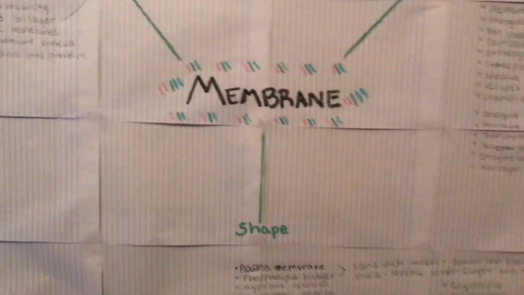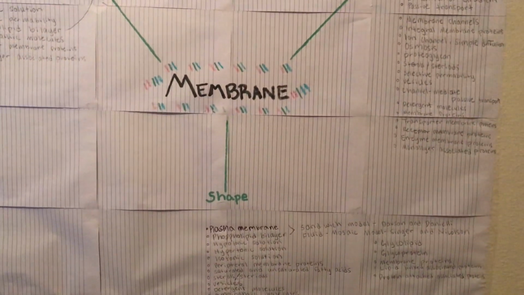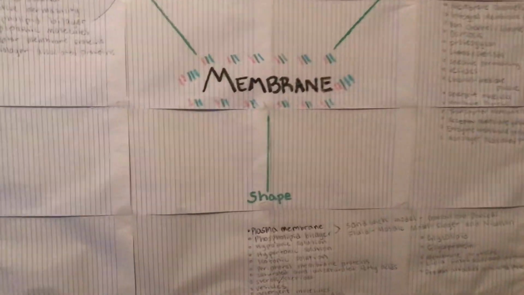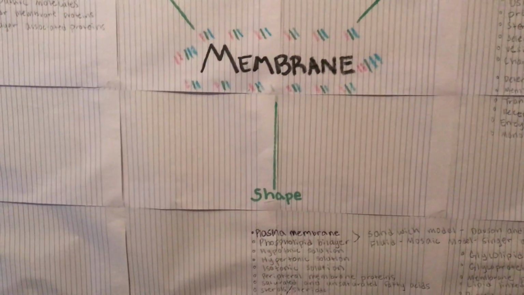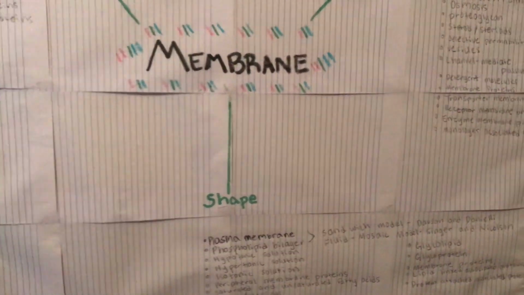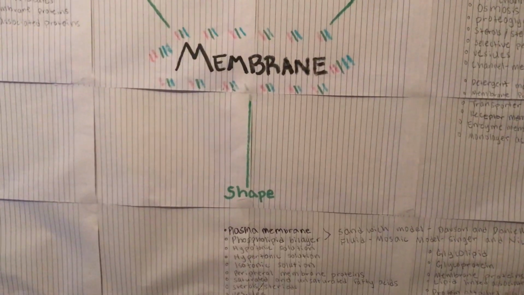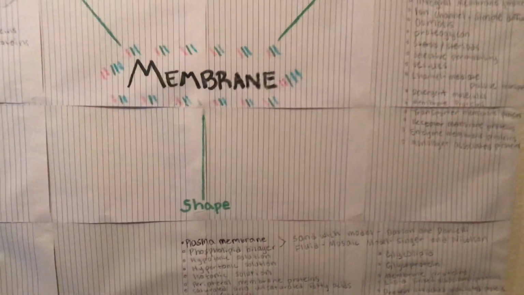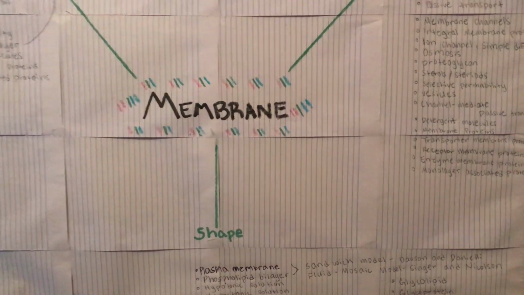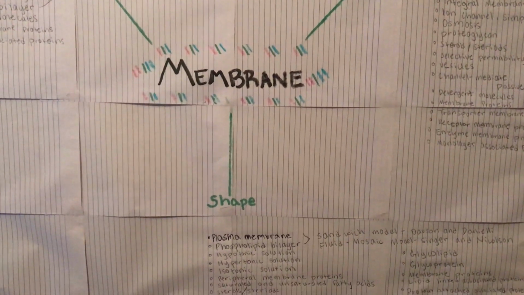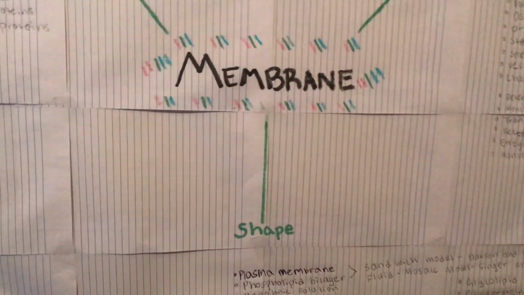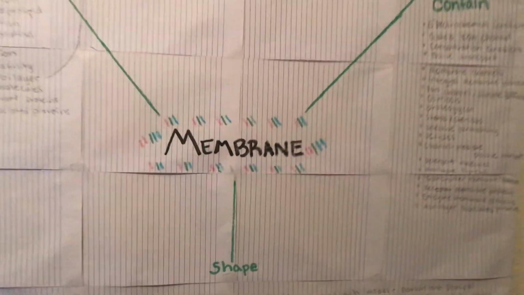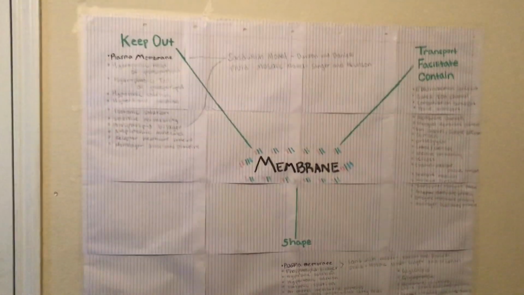And finally, one of the simplest things I thought of was shape, right? The membrane plays a huge role in shape. Without the membrane, there would be no shape to our cells, right? Based on the membrane, it determines the shape of the cell. My apologies, it's just like our skin. If our skin was spiky, we would be spiky, right? Same thing with the cell. If the cell membrane was spiky, cells would look spiky, right? But if you know how a cell looks, it's not spiky at all because of the membrane.